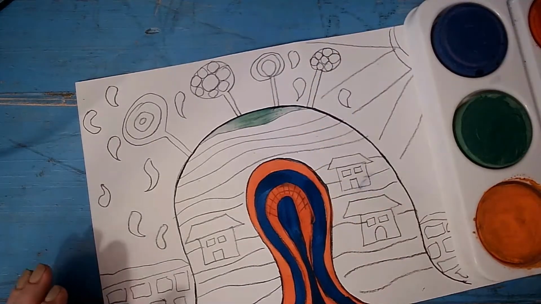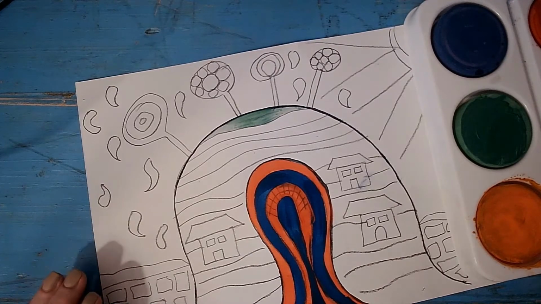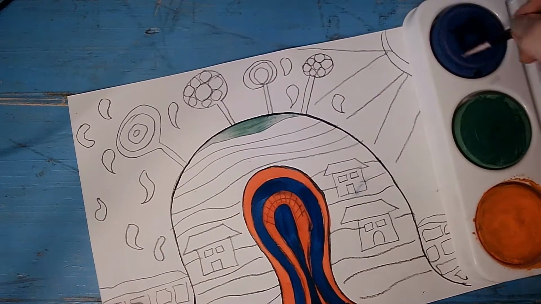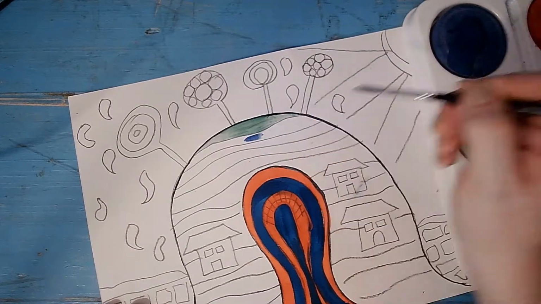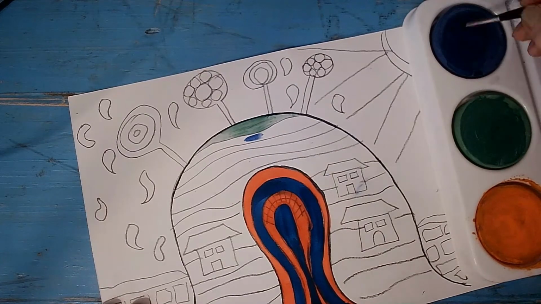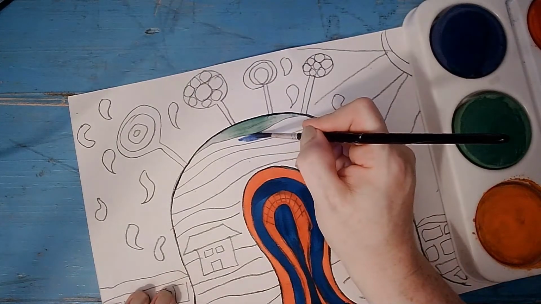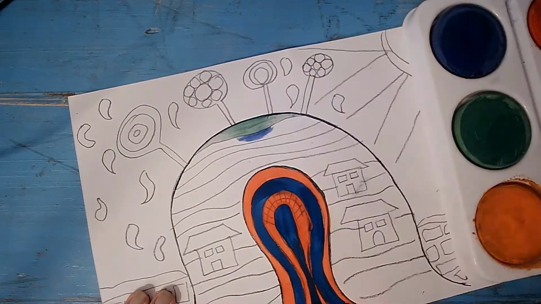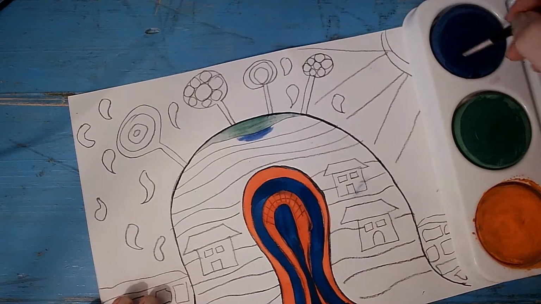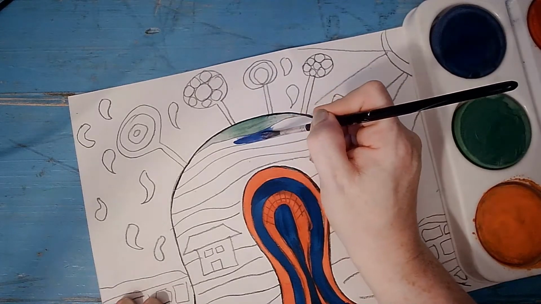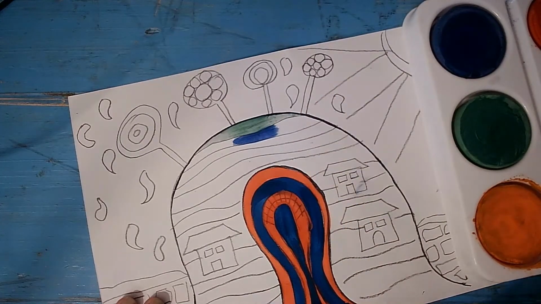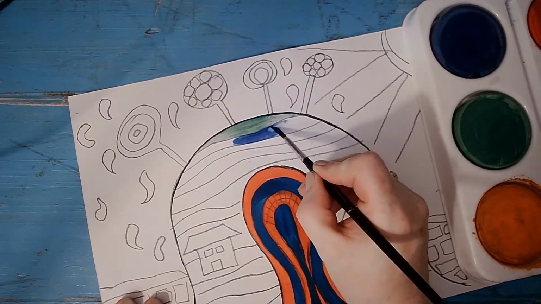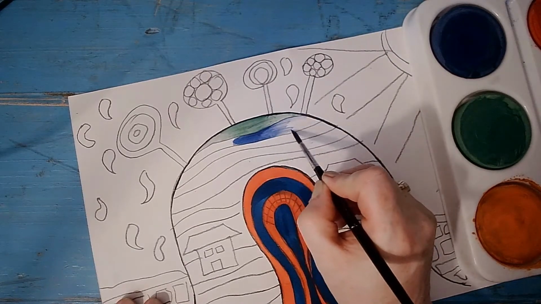My next stripe, because I'm doing cold colours, can either be blue or purple. So I'm going to try for purple in the field. I'm going to do the same thing. I'm going to start in the middle with a dark purple, a strong solid block of colour. And then with a tiny amount of water, and I'll dry a wee bit off my brush, I'm going to blend that tone out and make it lighter.